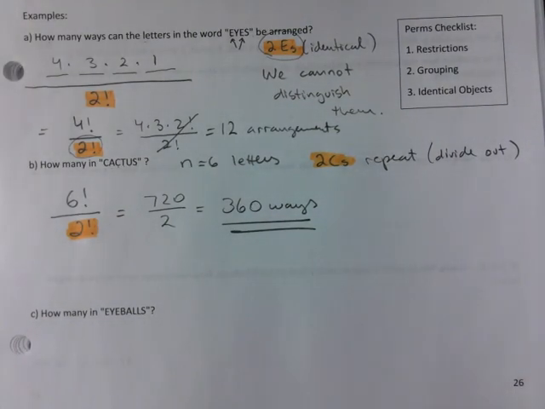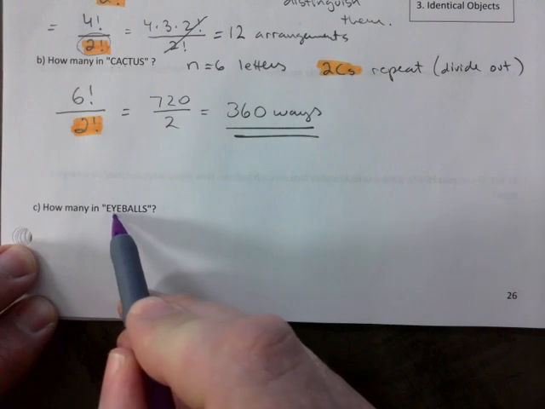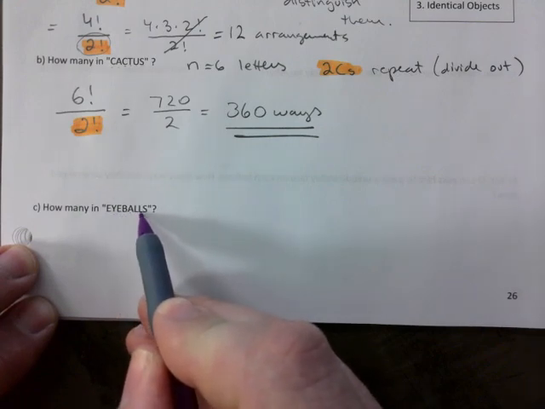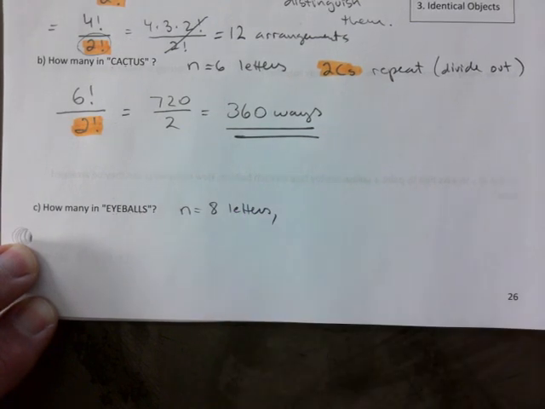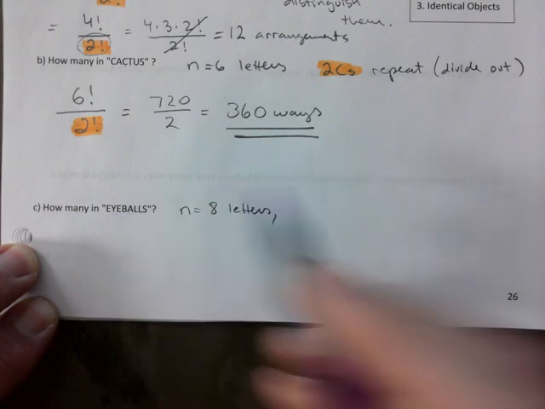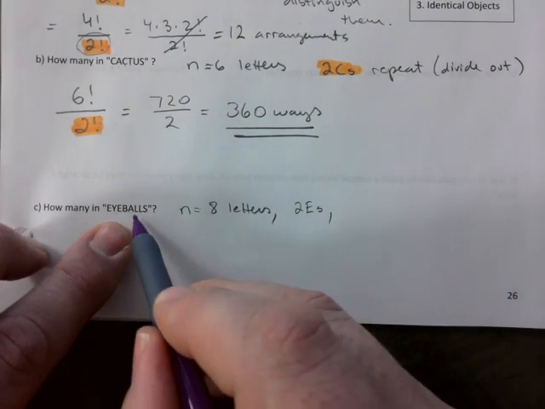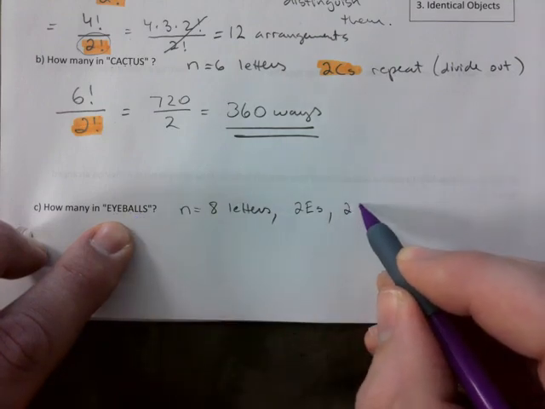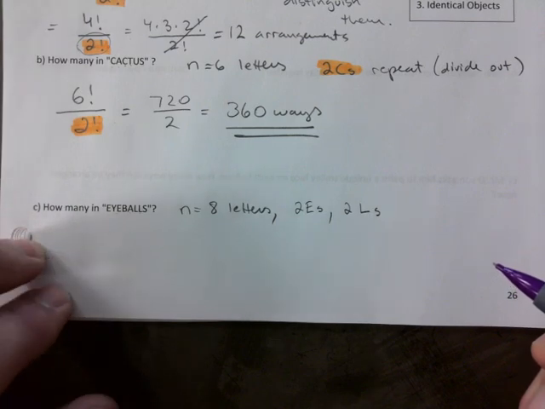One more at the end here. Eyeballs. 1, 2, 3, 4, 5, 6, 7, 8. N is equal to 8 letters. So from now on, you want to look for repetition. I did pre-calculus before, and it didn't have any repetition, but now you have to watch out. So there are 2 E's, 2 L's. Anything else? That's all I see.